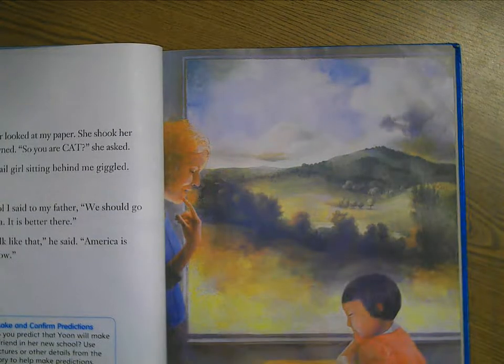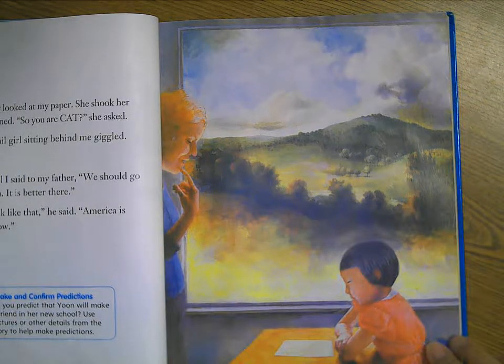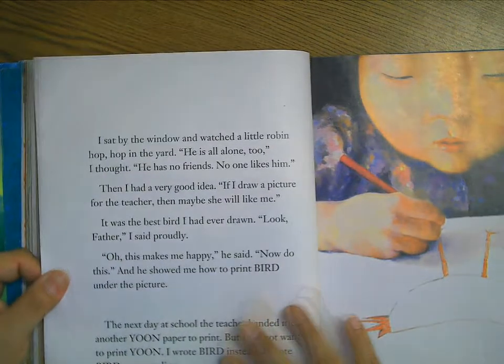So here is the teacher looking down at Yoon with her paper where she wrote what? Cat. What was she supposed to write? Her name, Yoon.